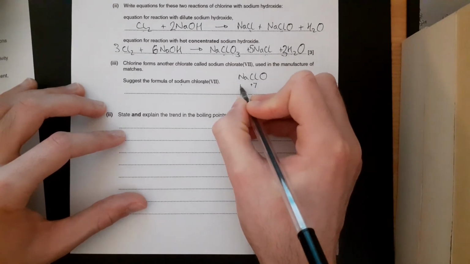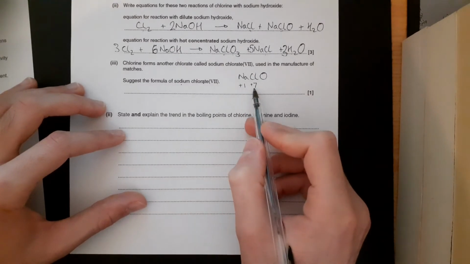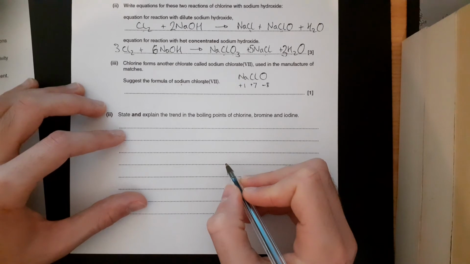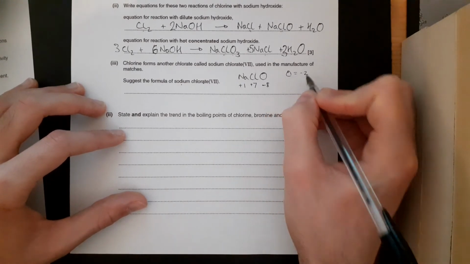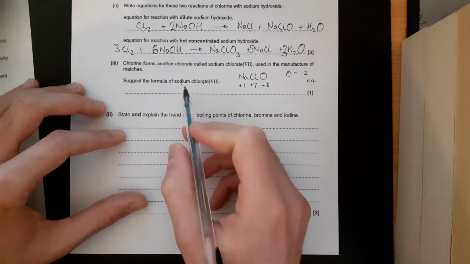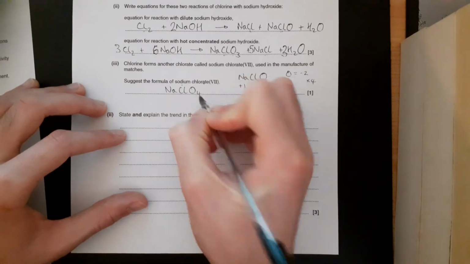We know that sodium is going to have a +1 oxidation number because it's a group 1 element. So that's +8. So then the oxygens have got to add up to -8. Well, we know that oxygen's oxidation number is -2, so we're going to have 4 of them to get it to add up to -8. So sodium chlorate(VII) is going to have to be NaClO4.